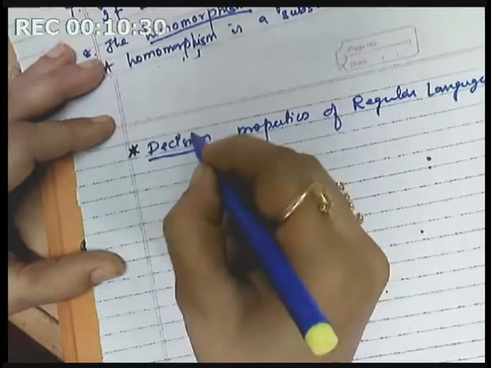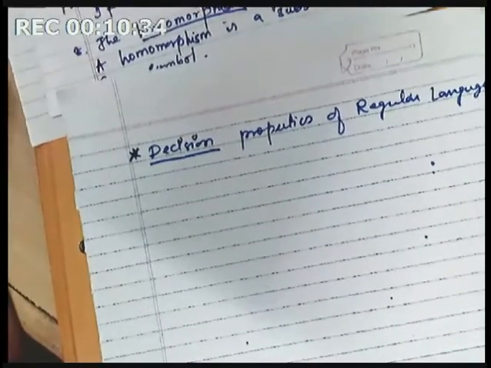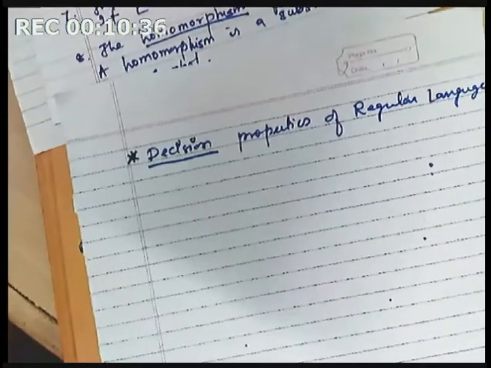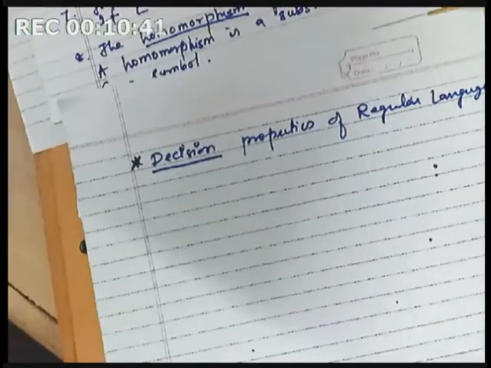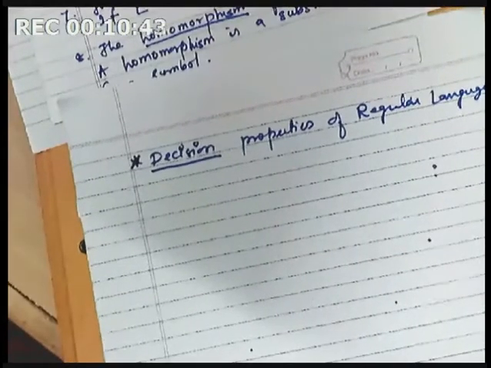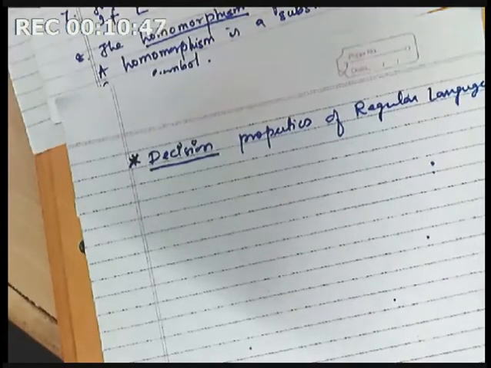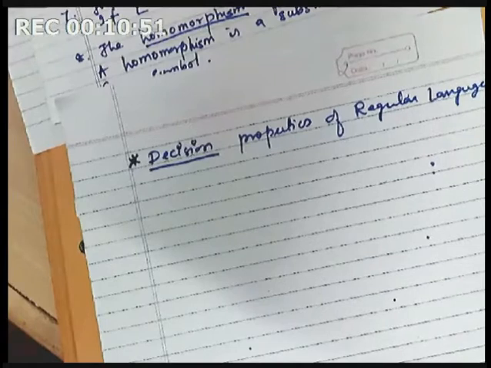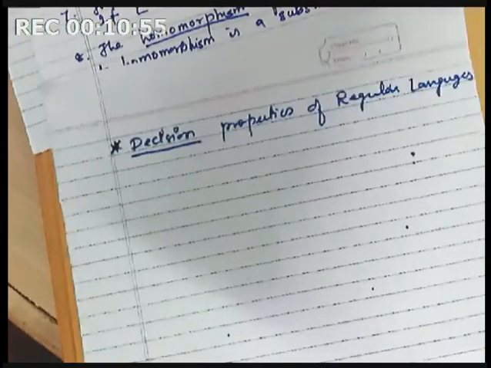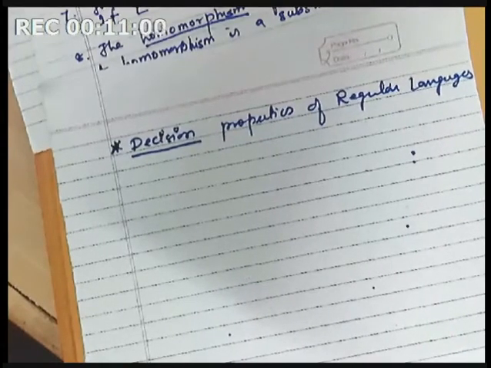So what decisions do we want related to regular languages? There are three decisions we want. First, whether a given string belongs to the finite automata, or whether the language generated by the finite automata is empty or finite or infinite.